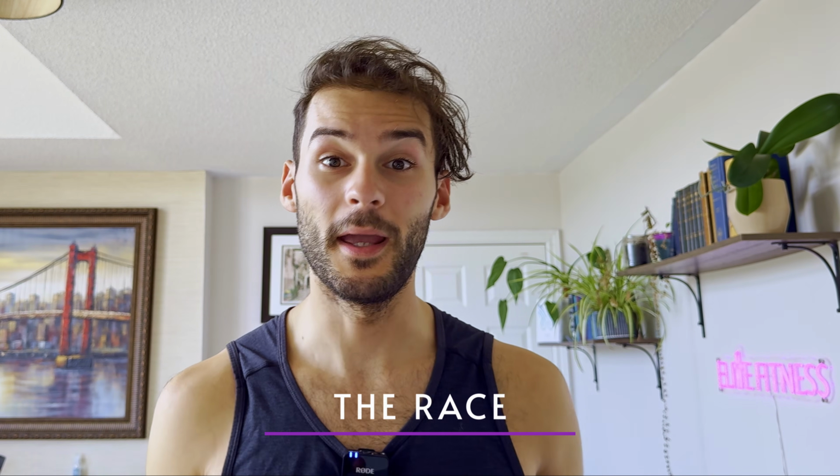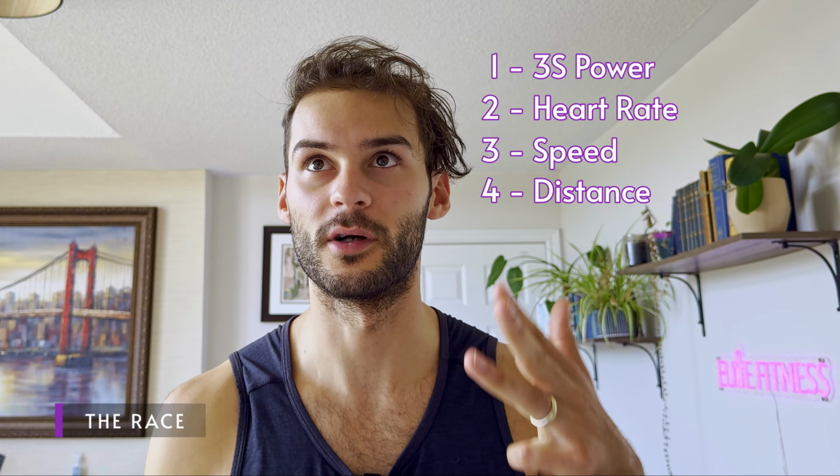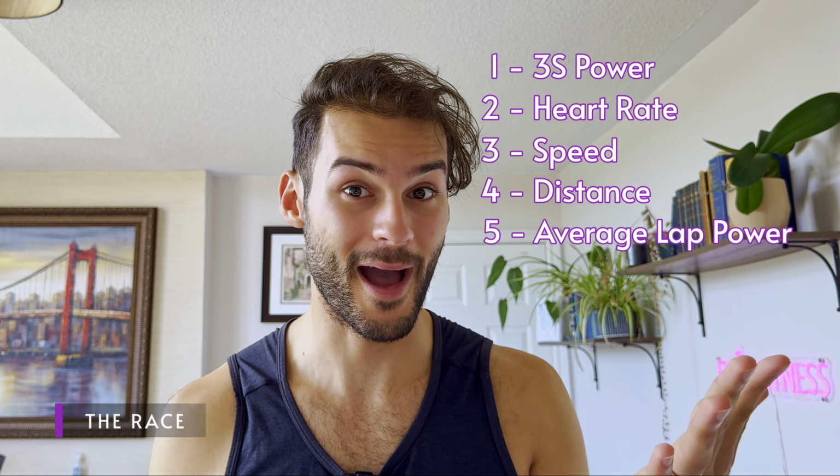Circumstance number 5, the race. Important metrics to note: 3-second power, heart rate, speed, distance or distance remaining, average lap power, cadence, elevation or elevation remaining. When you're racing, if you know what you are capable of in terms of putting down watts in the pedals, then having a head unit and a power meter is going to be invaluable.